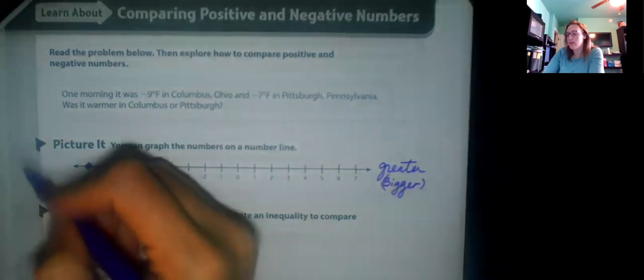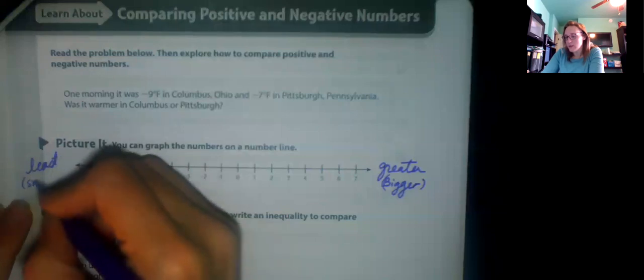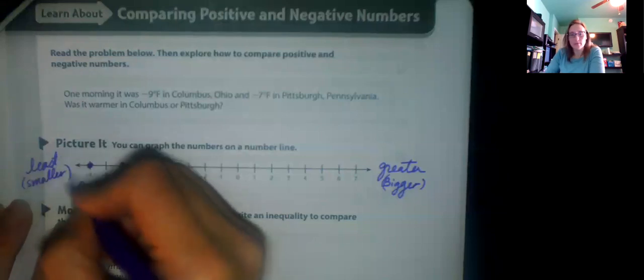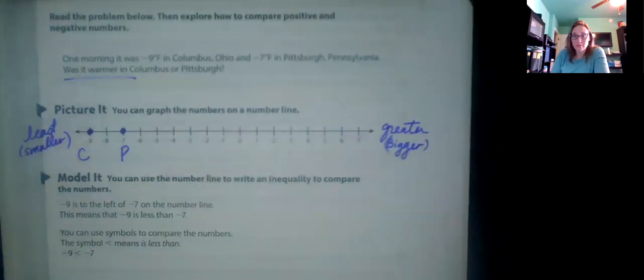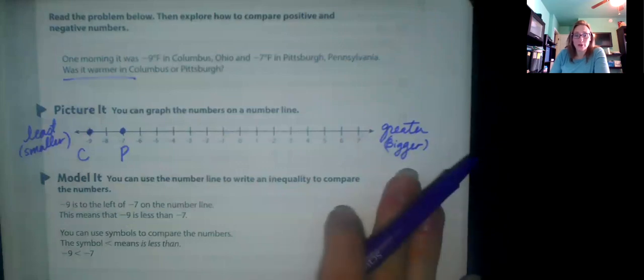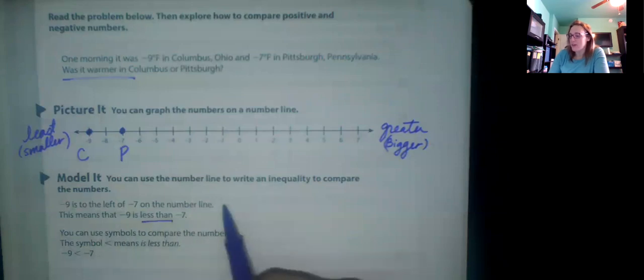And if you're farther to the left, you're least or smaller, okay? So when it's asking who's warmer, then you've got to be bigger, right? So it says -9 is to the left of -7 on the number line. This means that -9 is less than -7.